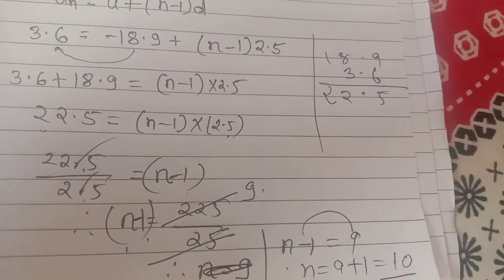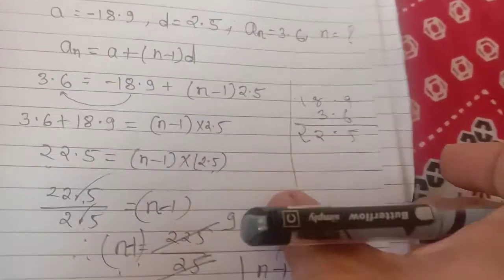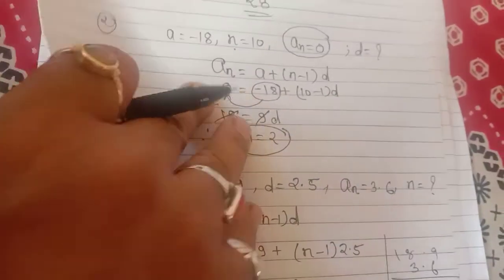So clear? Please solve the remaining questions as an assignment. I am moving on to the next question. If you have any kind of doubt, you can ask me.